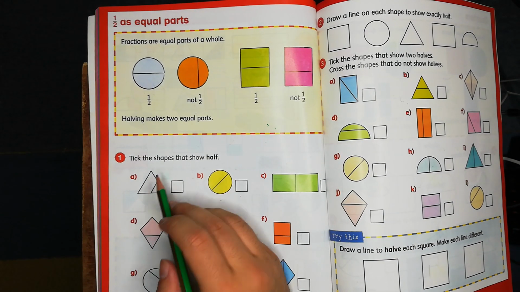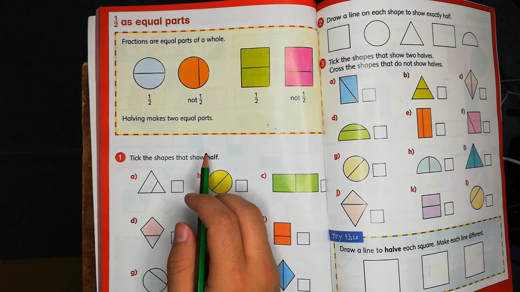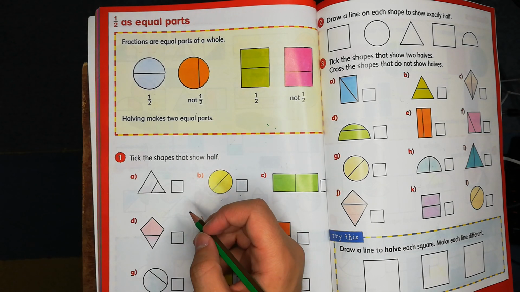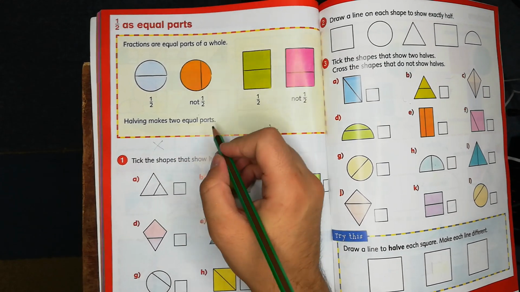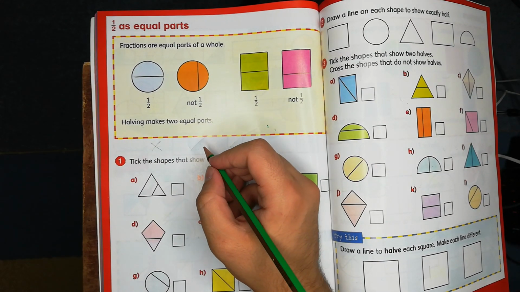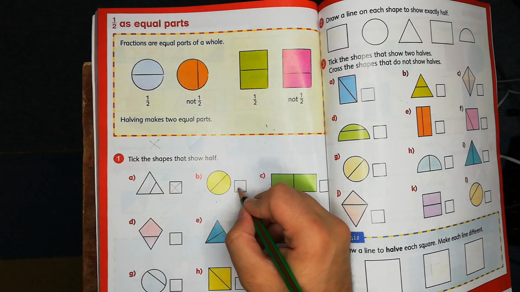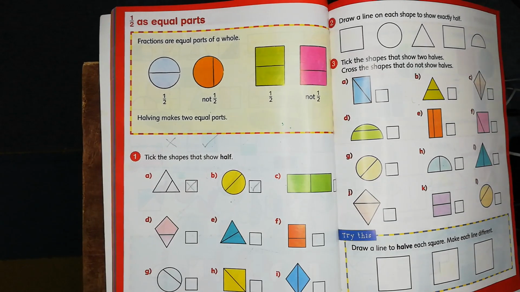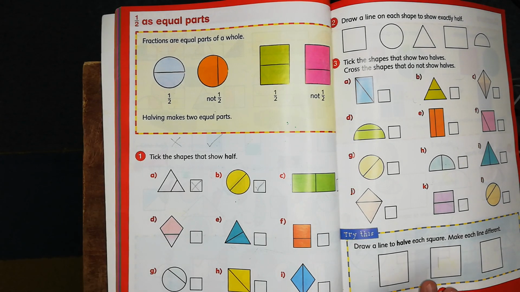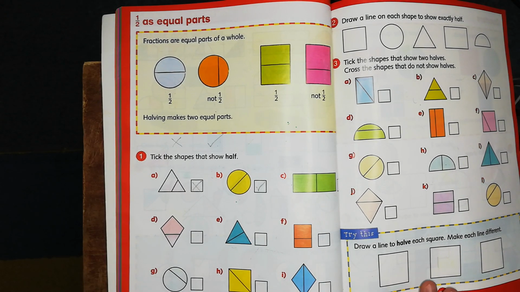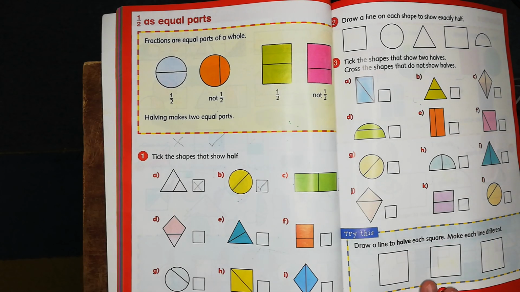Okay, so here, tick the shapes that show half. So we don't want to tick the other shapes, only the ones that show half. Okay, we will cross the ones that are not half, we will tick the ones that are half. Okay, so here, this is not a half. Here, this is a half. Okay, so now that you understand the concept, I want you to pause the video and try to answer them on your own, and then play the video again and answer them with me. So go ahead and pause.